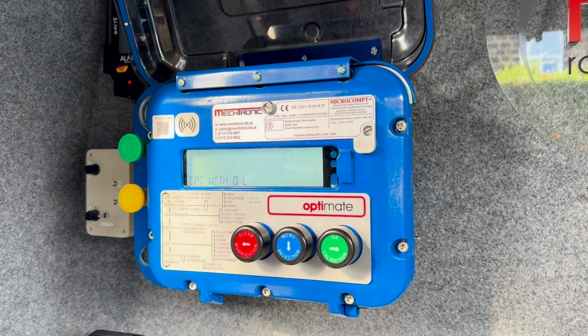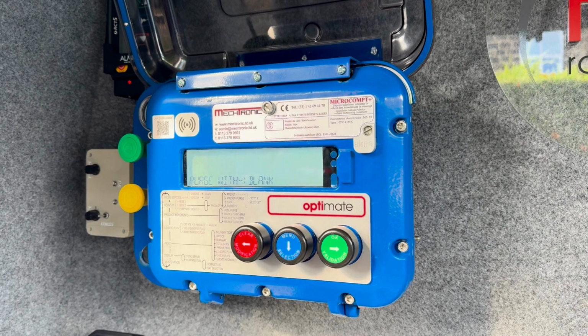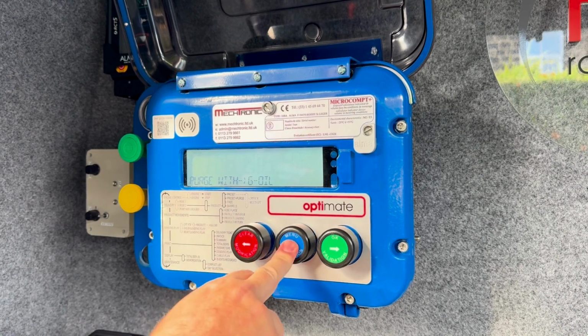We'll take diesel from compartment 2, press the green OK button to accept that. Now OptiMate is asking us, what do we want to line change onto? What do we want to purge with? So the product that we want to purge with is kerosene, so that our next delivery is a kerosene delivery.